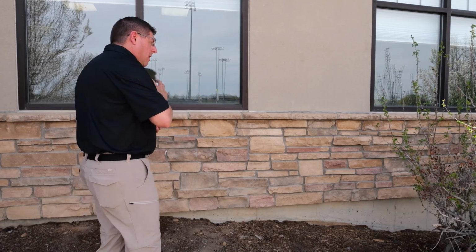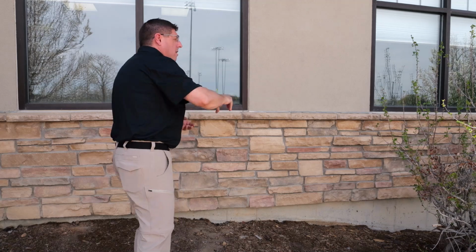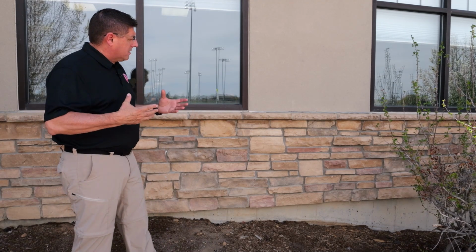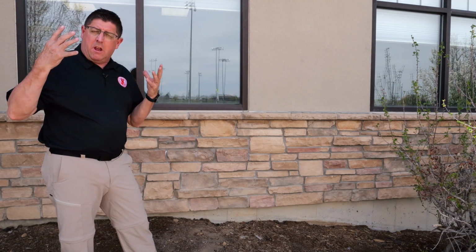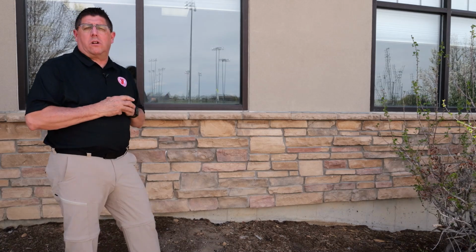That's what I would be looking for as I walk around the exterior of this building performing a foundation inspection. In this case, I don't see anything unusual on this section of the building.